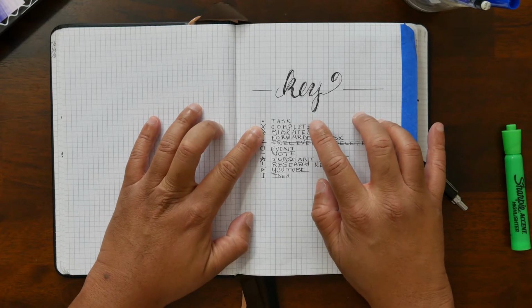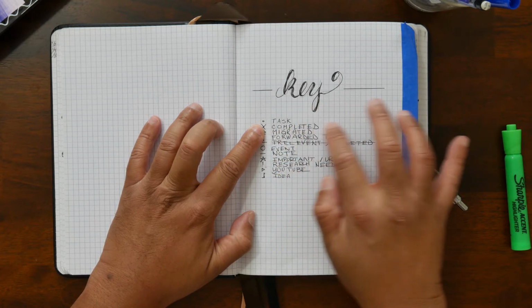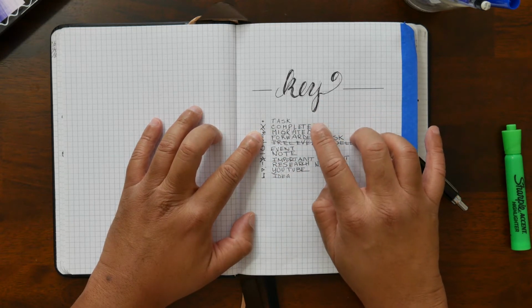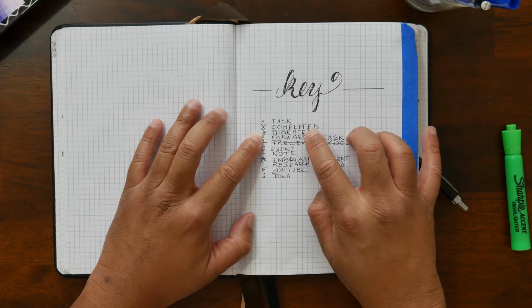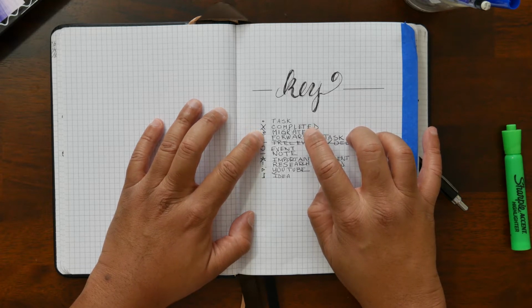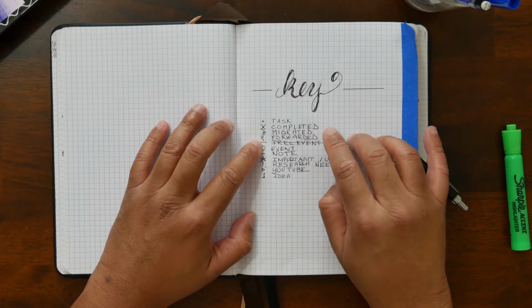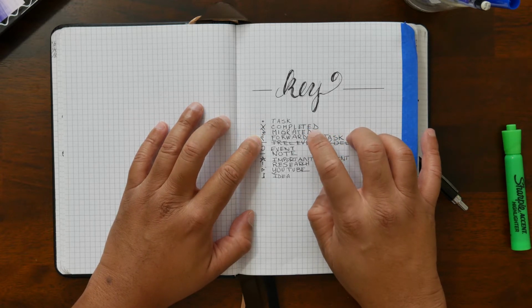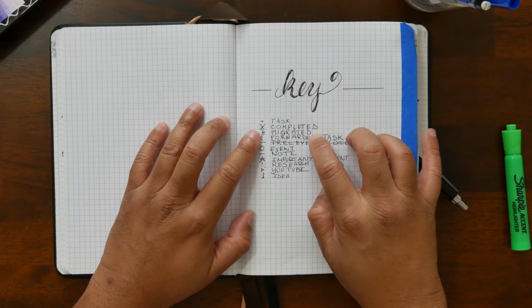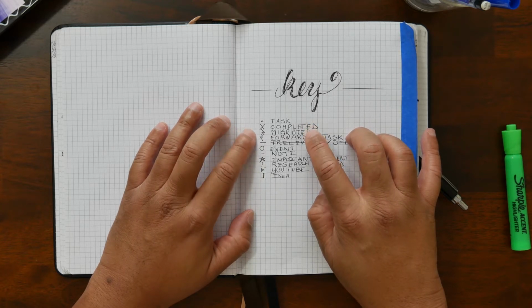The key is really important. The key shows you all of the different things that you're going to need to know about. In my key, if I have a task, I will put a dot for it and then write down the task. When I complete the task, I'll put an X on it. If I need to move that task to a different day, I will put a little greater than sign.